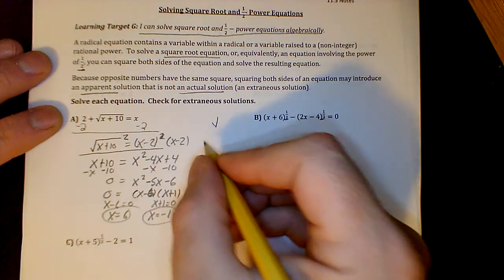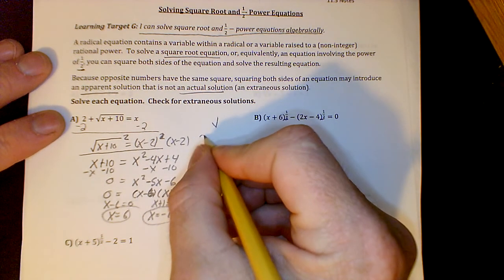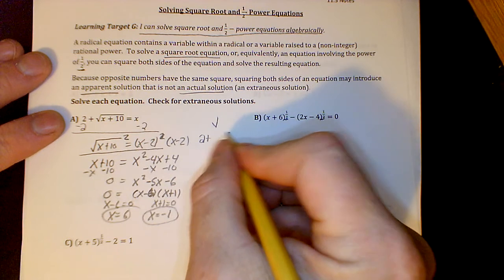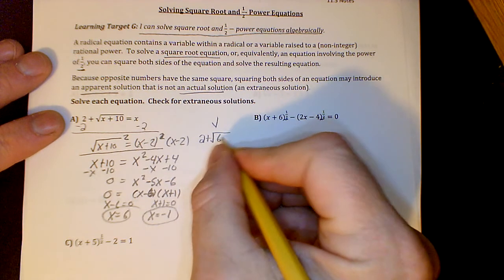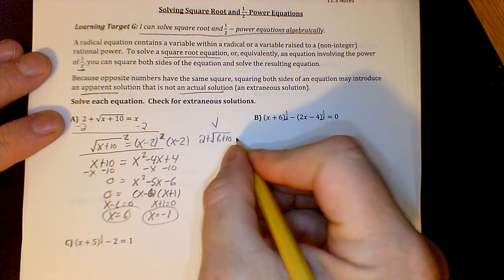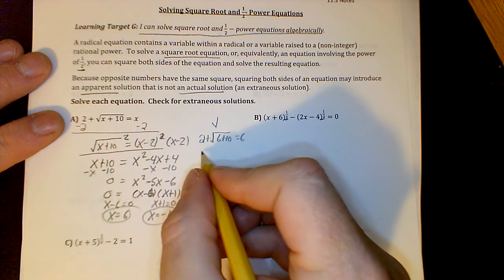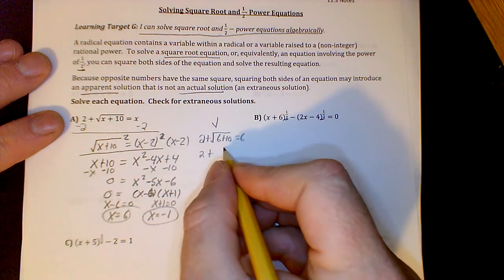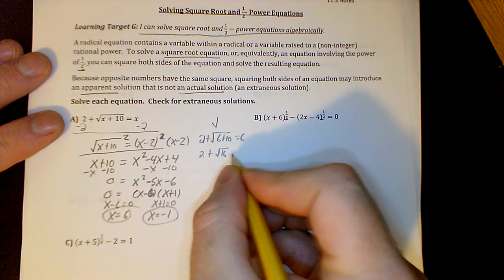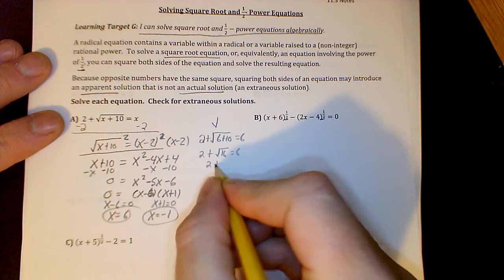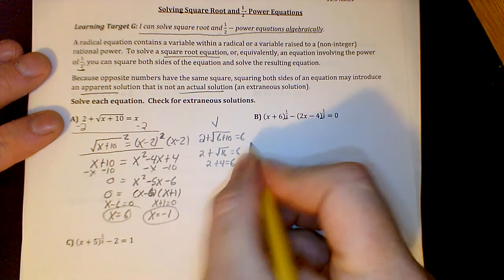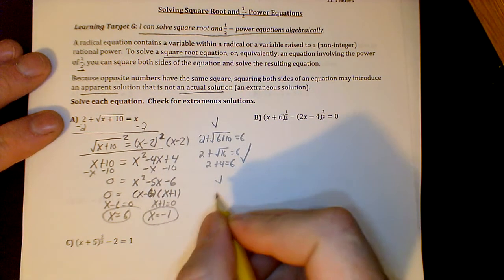So if I plug in 6, 2 plus the square root of 6 plus 10 equals 6, which gives me 2 plus the square root of 16 equals 6. 2 plus 4 equals 6, and it does. That checks out. Well, let's check another one.